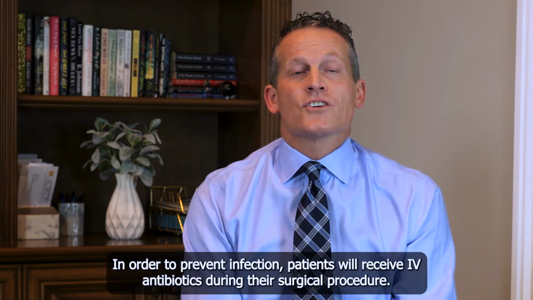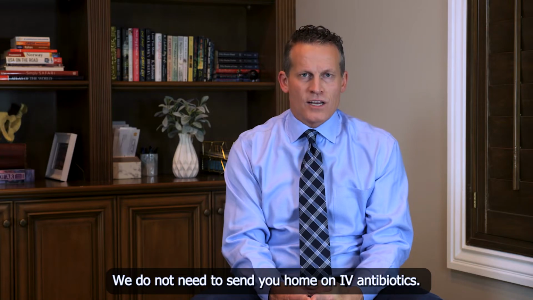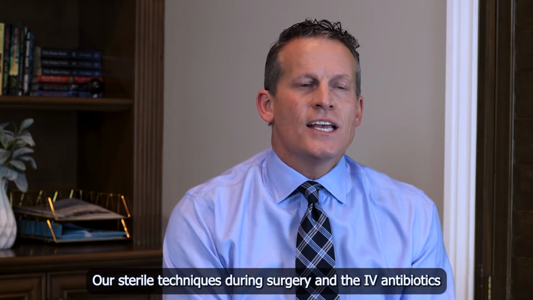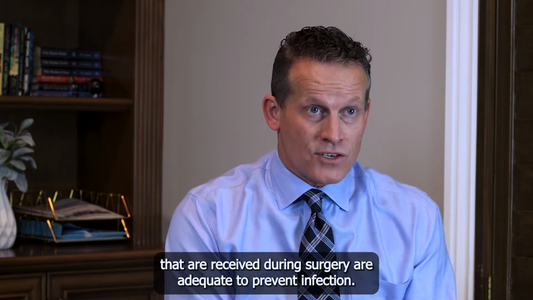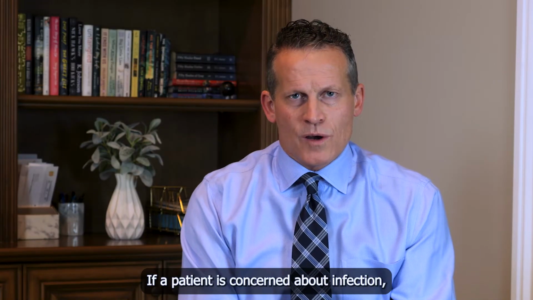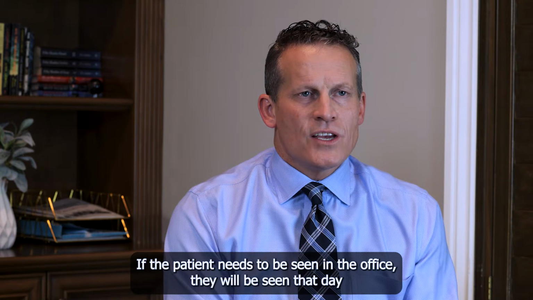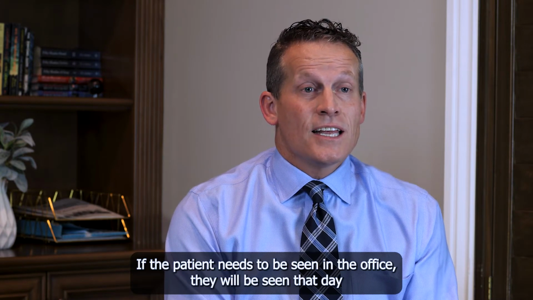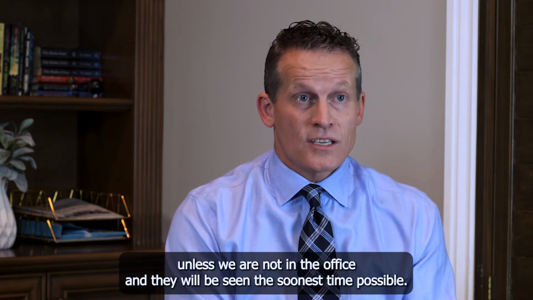In order to prevent infection, patients will receive IV antibiotics during their surgical procedure. We do not need to send you home on IV antibiotics. Our sterile techniques during surgery and the IV antibiotics that are received during surgery are adequate to prevent infection. And again, it is a very, very rare complication. If a patient is concerned about infection, we always want the patient to call the office after surgery with any concerns. If the patient needs to be seen in the office, they will be seen that day unless we are not in the office, and they will be seen the soonest time possible.